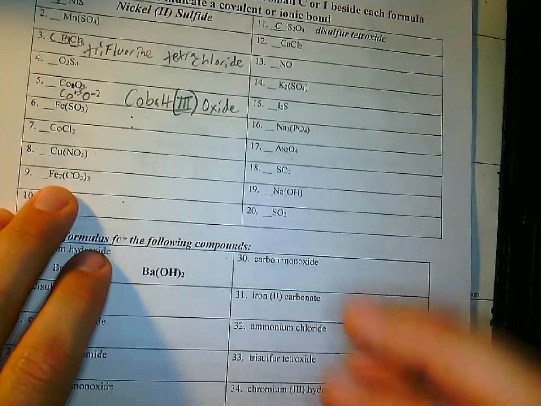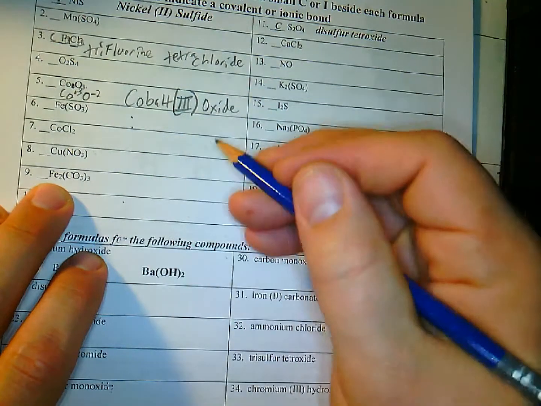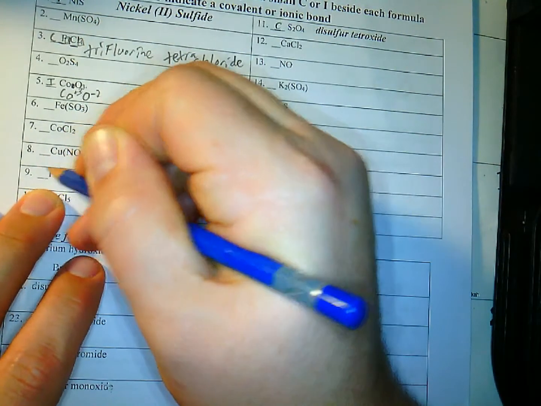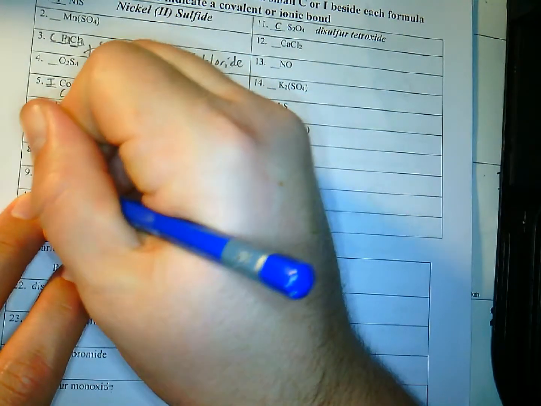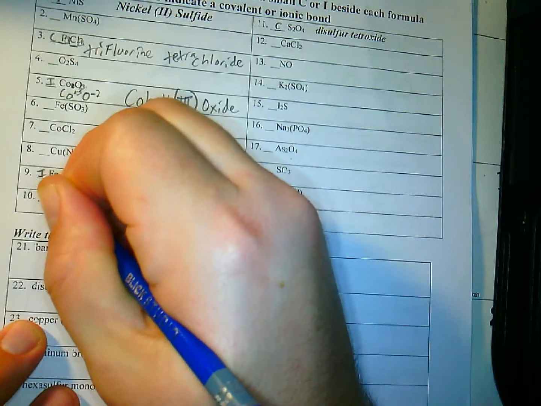Let's do number 9. So we have Fe2O3. Okay, so I forgot to put that's ionic. So Fe is iron. Iron's a metal, we know that, so it's ionic. So let's figure out the charges.